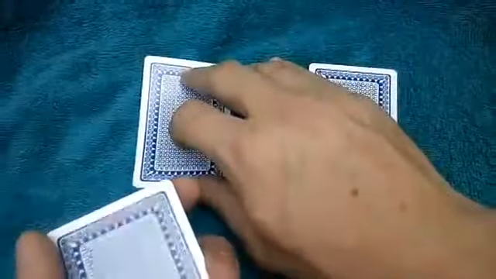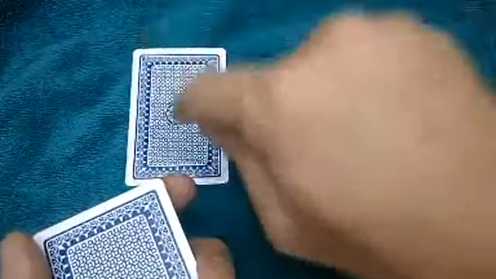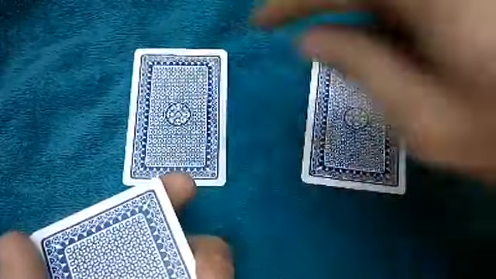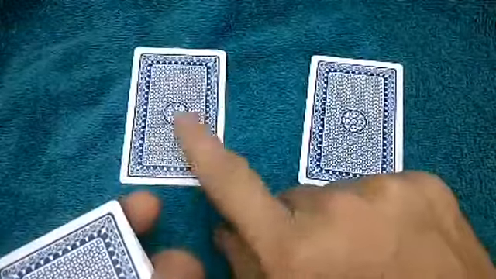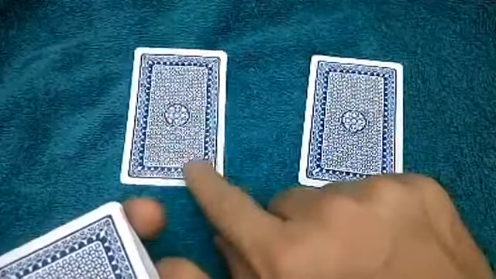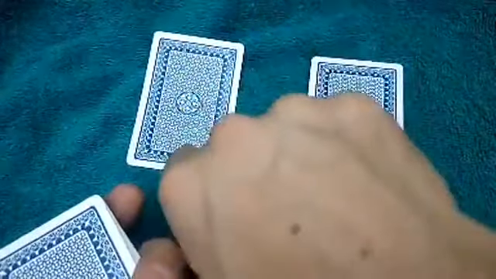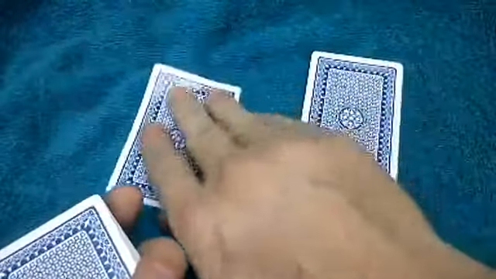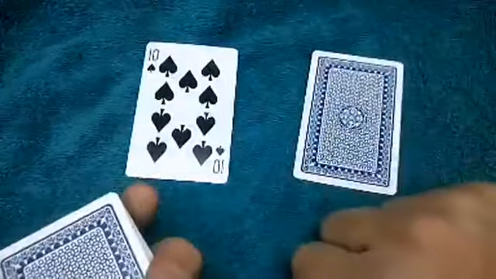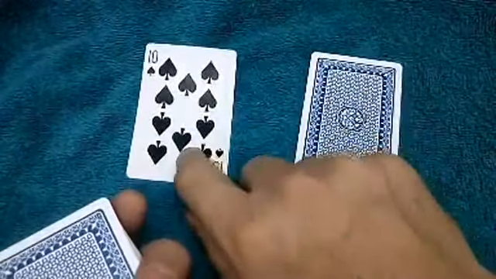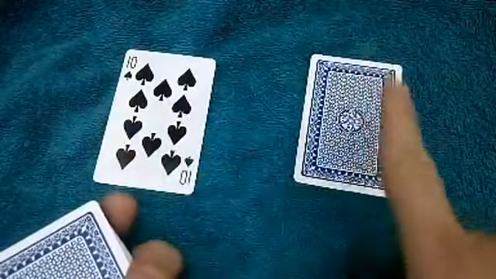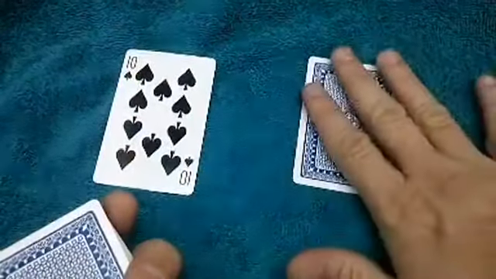What is the probability of drawing the first card black and the second card red? Finding a black card will be 26 over 52, and finding a red card will be 26 over 52.